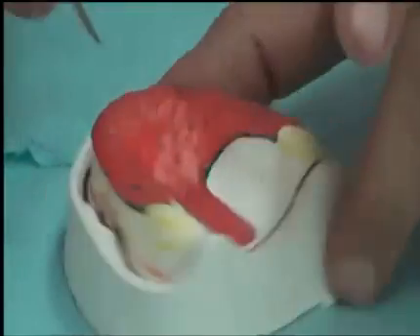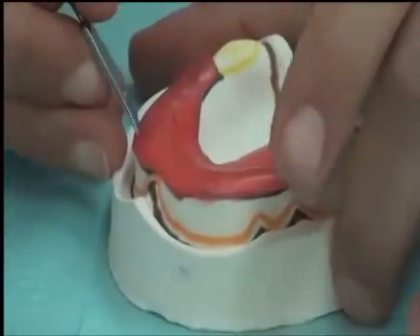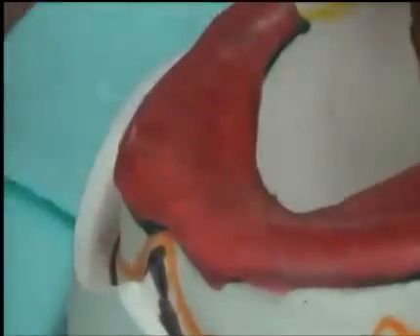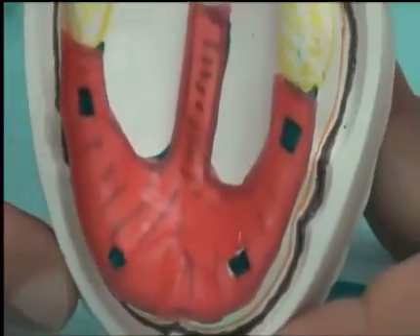So the tray material will stop here, maintaining the space. And this is the partial relief for the upper.